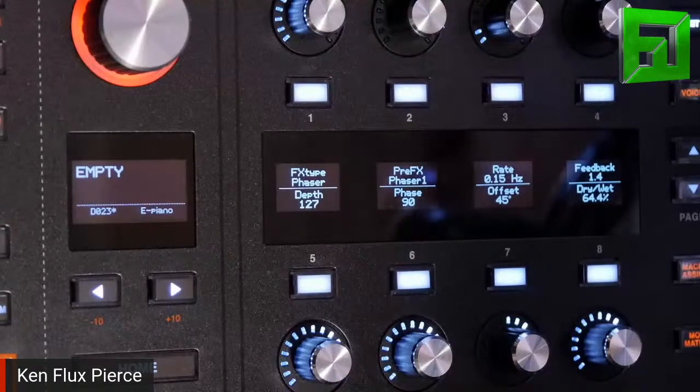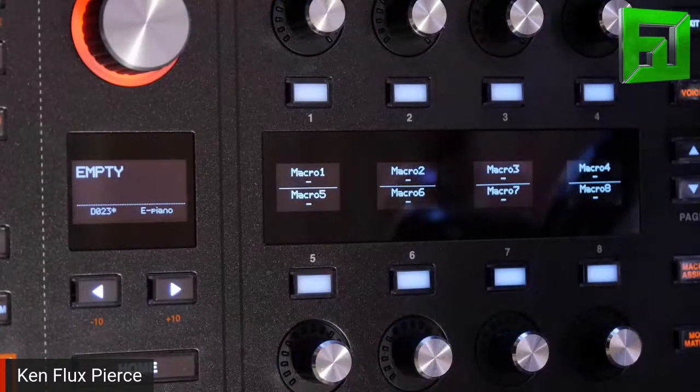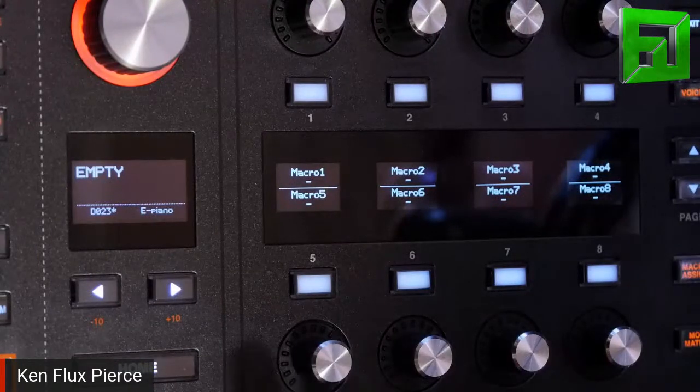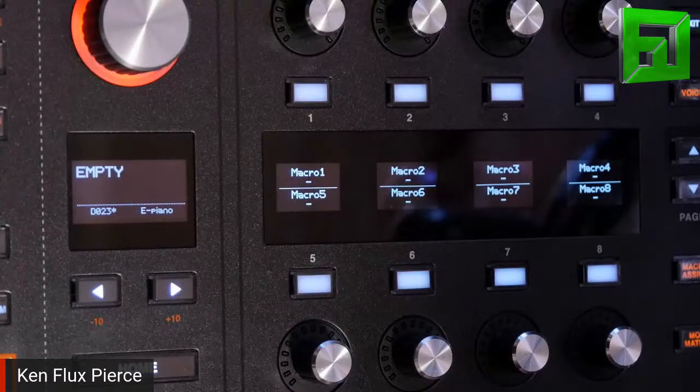And I'm going to intensify that as we go because I have the ability to bring lots of modulation in and out using the macros and the poly aftertouch and all that good stuff, even the ribbon.